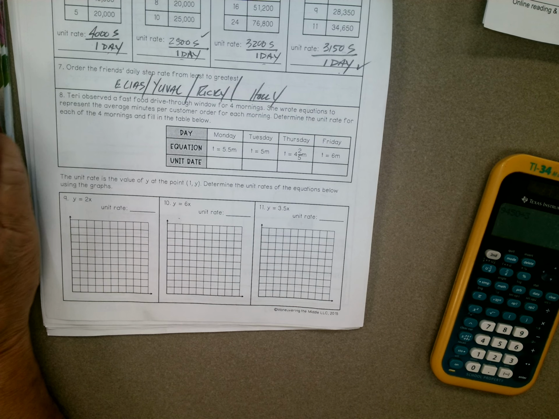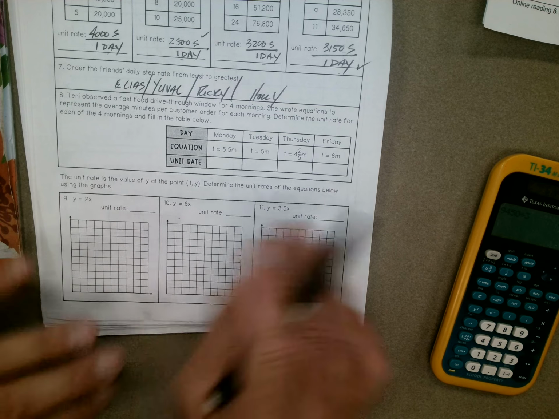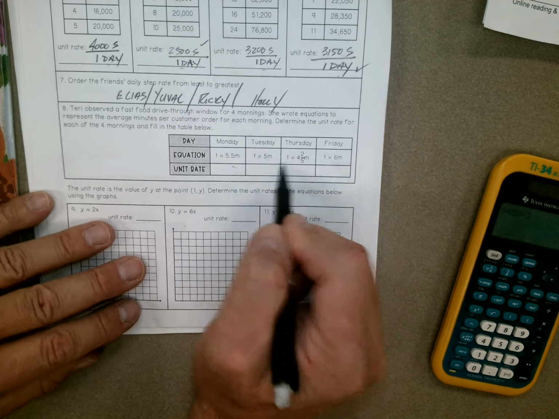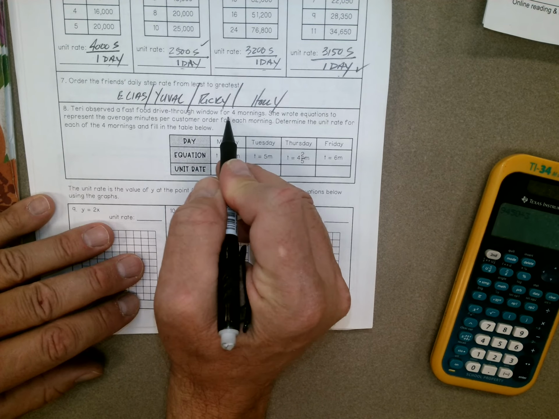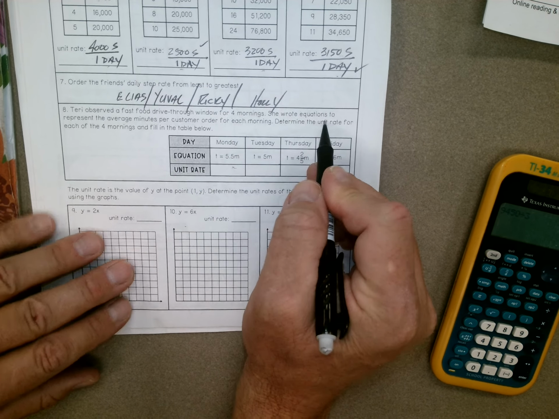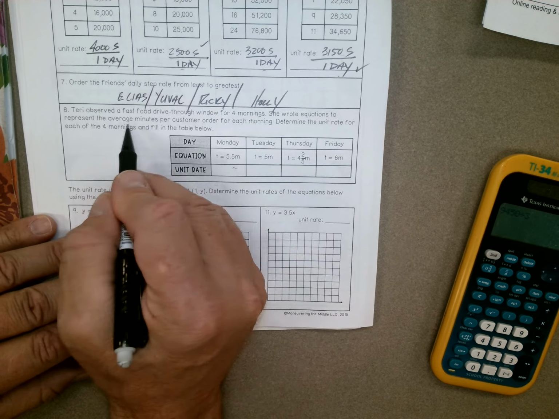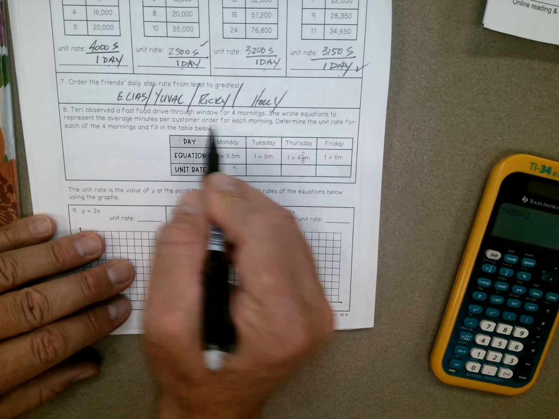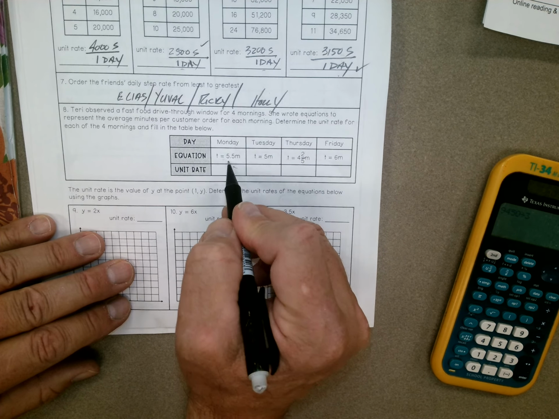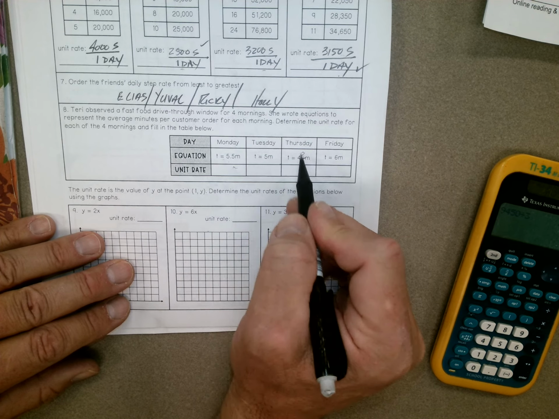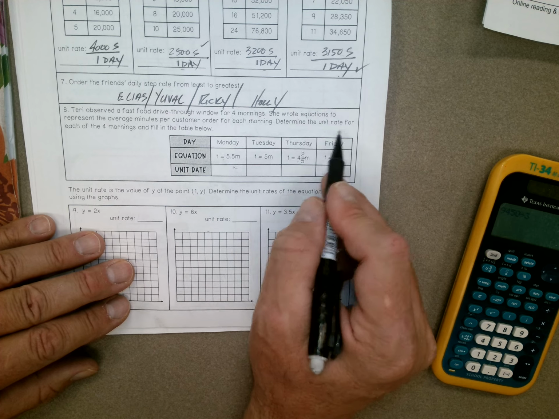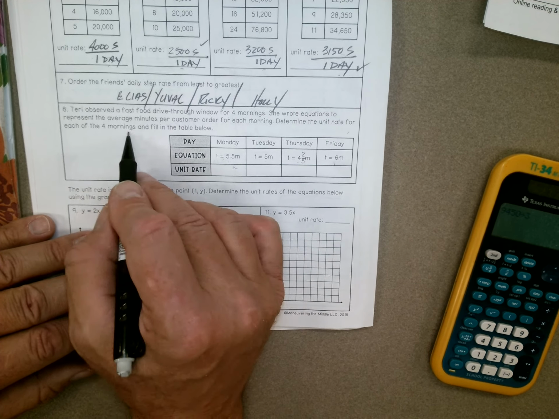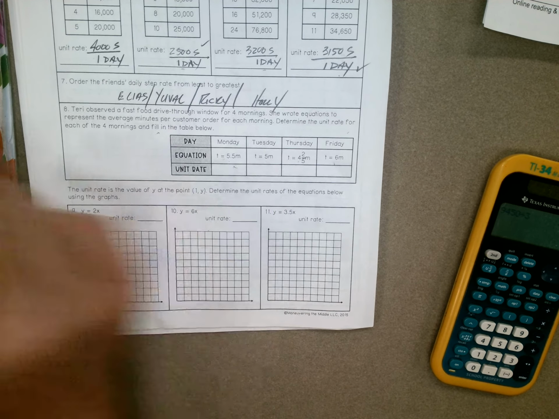Let's continue here. Good question here. Looks like we're looking for more unit rates. Terry observed a fast food drive-through window for 4 mornings. She wrote equations to represent the average minutes per customer ordering from each window. So the average was 5.5 minutes, Tuesday was 5, Wednesday was 4 2/5, and 6 minutes. Determine the unit rate for each of the 4 mornings and fill in the table below.